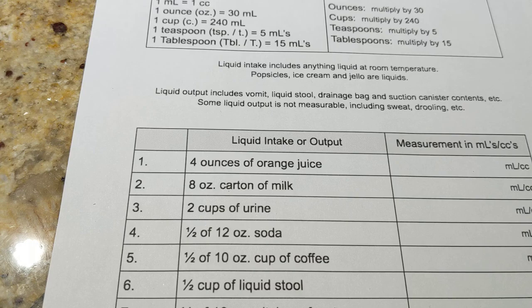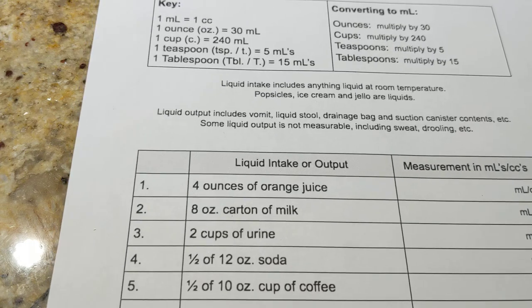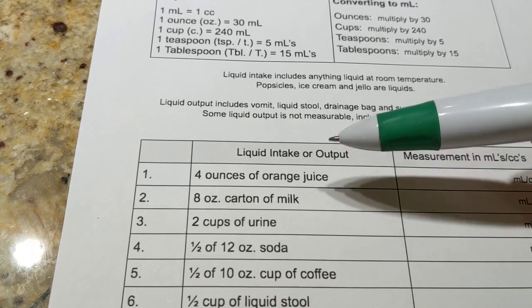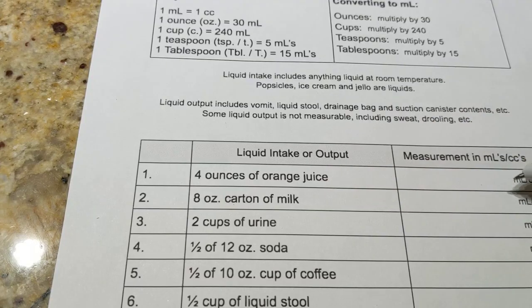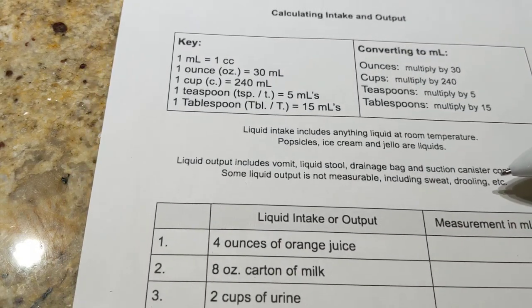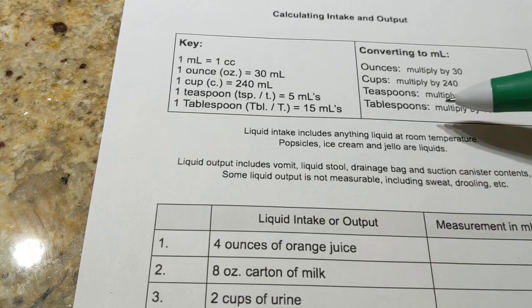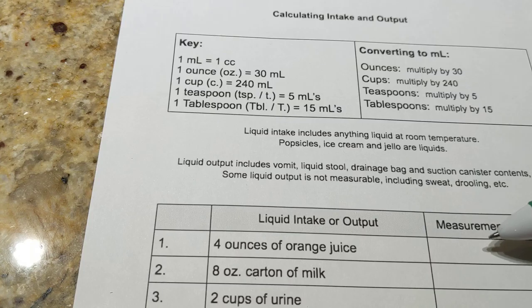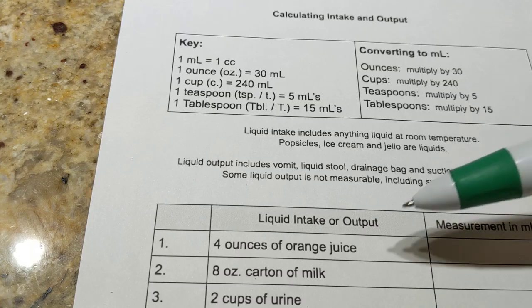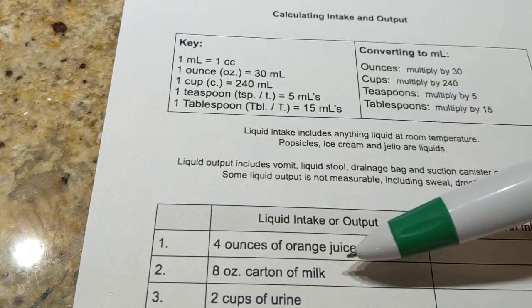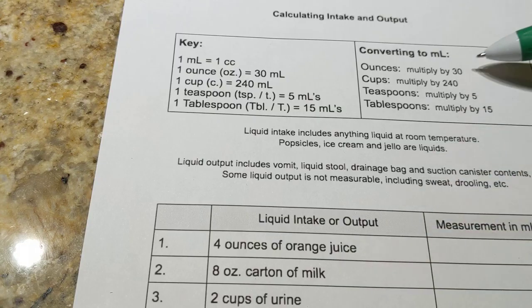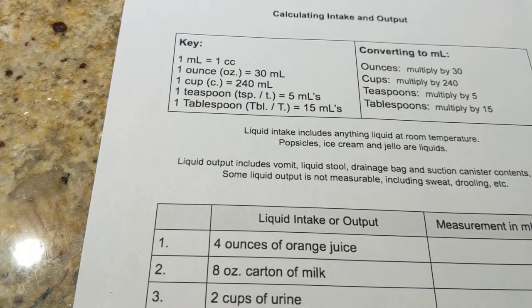So let's move on to this part of the page. You can see that here we are taking 4 ounces and we're converting it into milliliters, and we're writing that down here. So if that's the case, we would take 4 times 30, and we're putting it into this box right here. And next we have 8 ounces of milk. We're going to multiply it by 30 and put that there. So how do we do this?